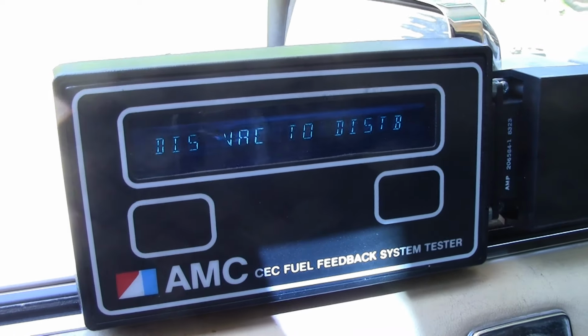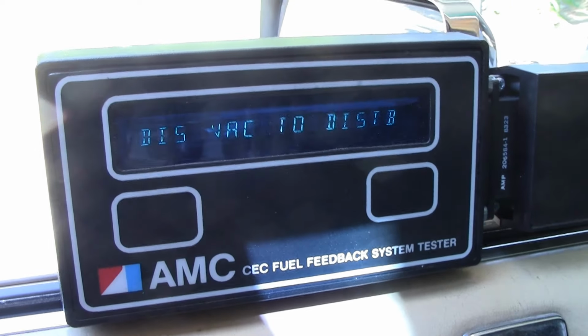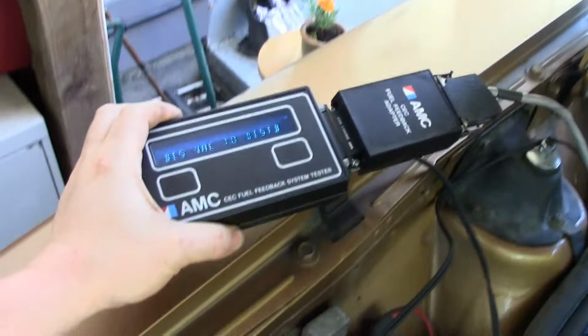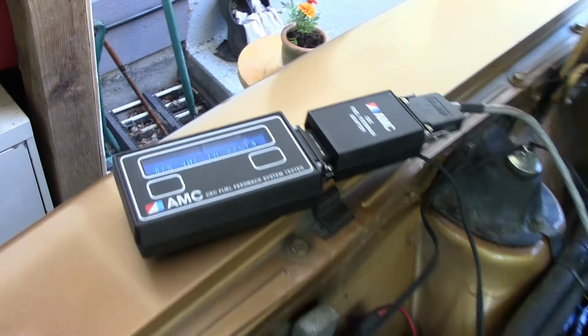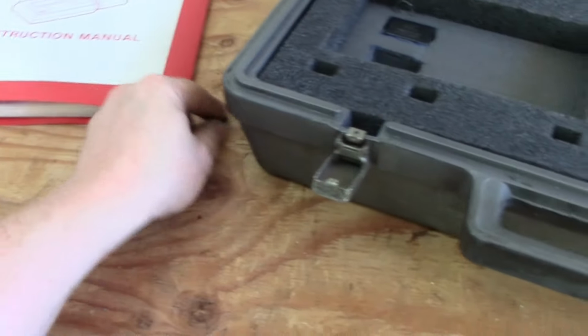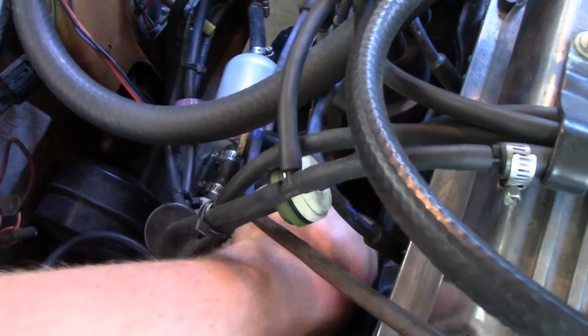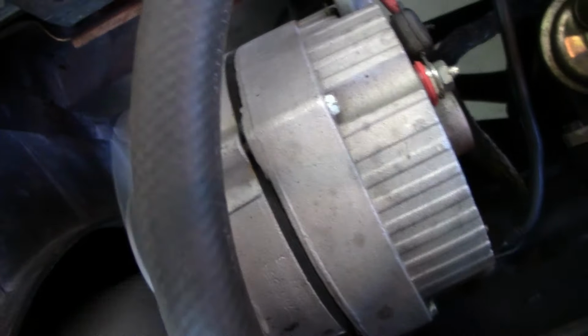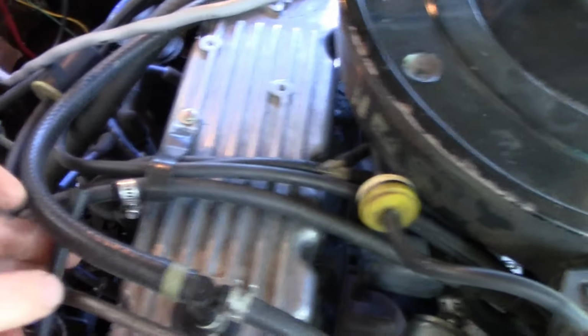Disconnect vacuum to distributor. Now I have to get out of the car. Make sure your parking brake is on, by the way. Gently place that there. Grab you. Oh, this will be fun with one hand. Oh, it doesn't like it either. Okay, but there we go, as it wanted.